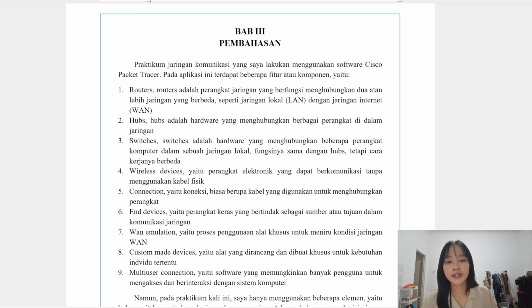And here we are, we're going to talk about the practicum that I've already done. First things first, I'm going to explain about the software that I've used. So this communication network or computer network practicum uses Cisco Packet Tracer software, and this application has several features or components.